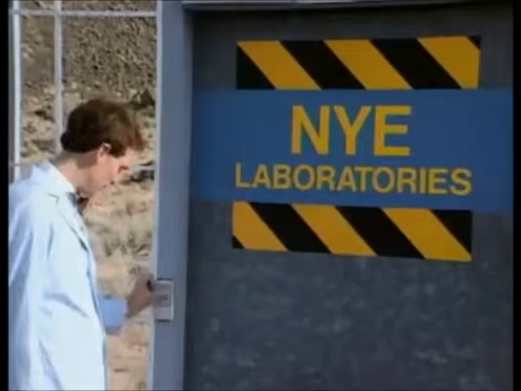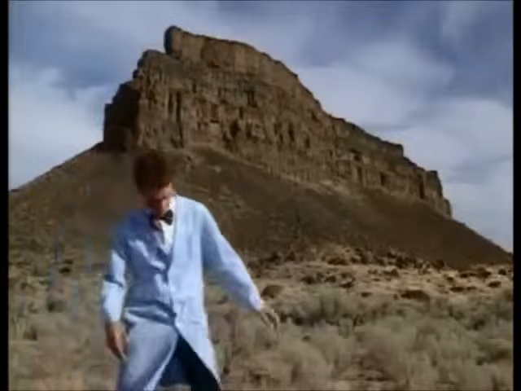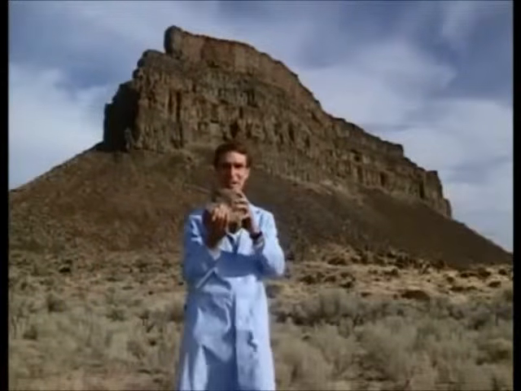Did you ever stop to think that the whole world is covered with rocks? And every rock used to be different. When you're looking at a rock, you're looking at history. Careful.